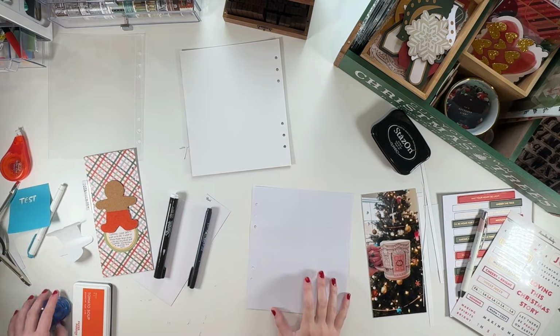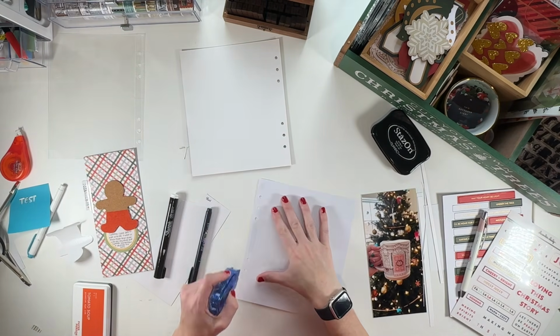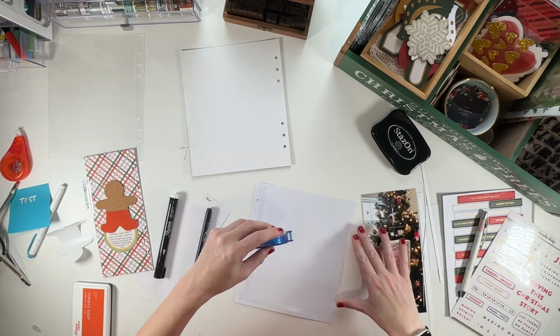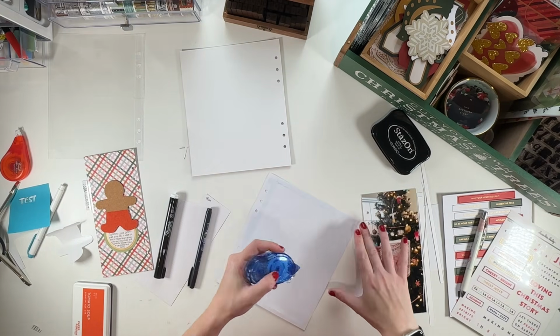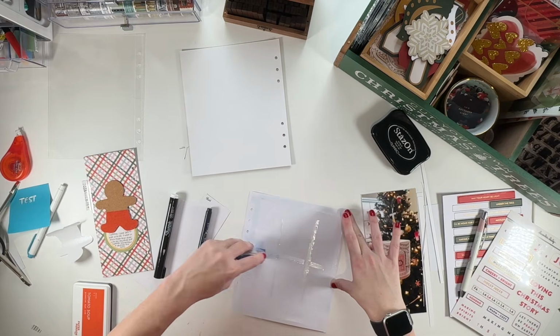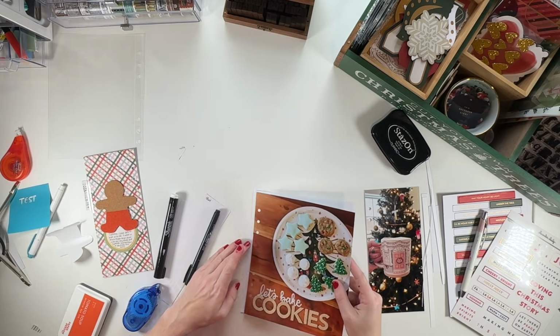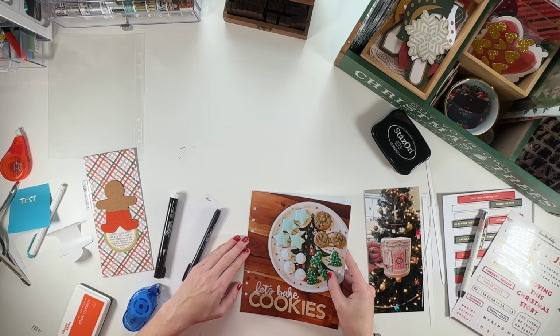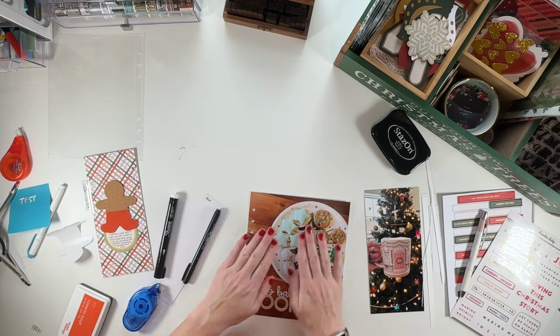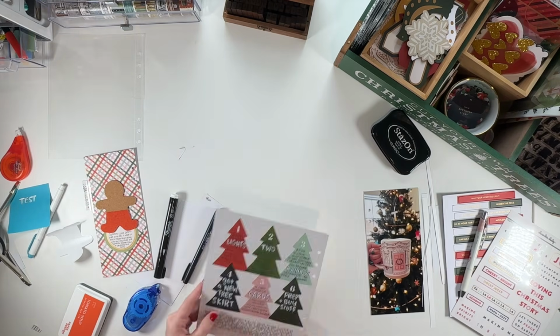This one is going to go on the back of the page with the photo of the cookies, which are also, I think I forgot to mention, on a new tray that I picked up this year. I did make similar cookies that I have made in the past, but I did get a new serving tray. So I really was excited to take a photo of the cookies on that new serving tray.